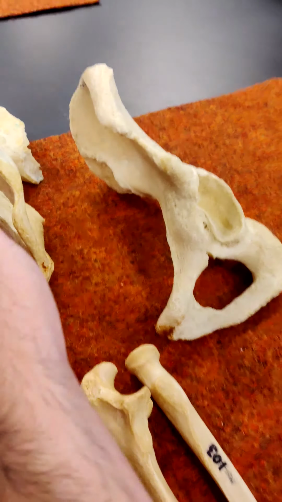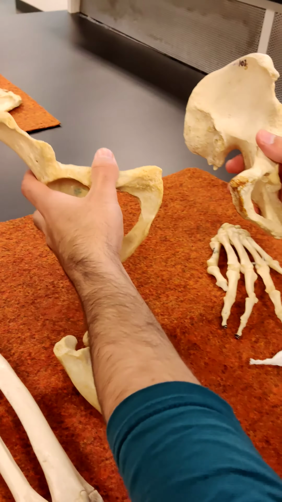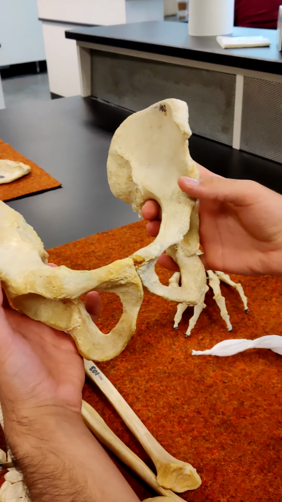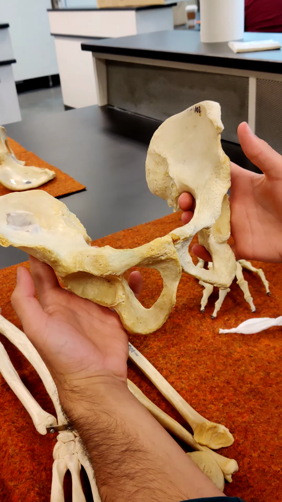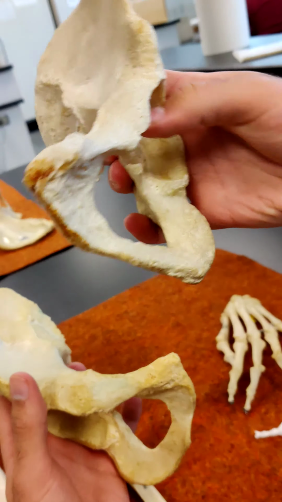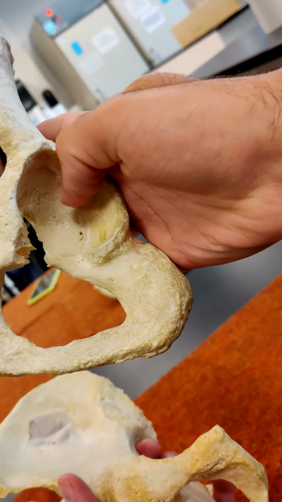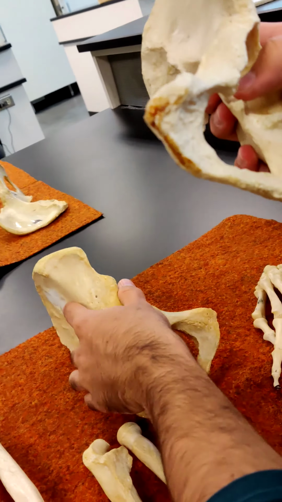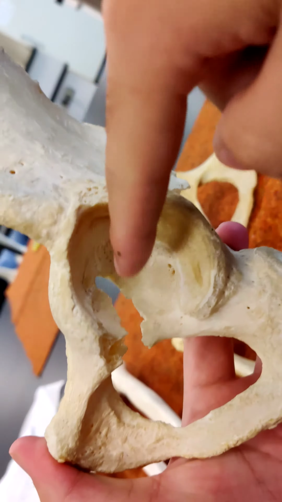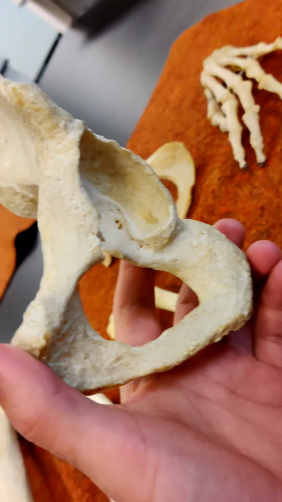Now we're onto the pelvis. Fitting the pelvis together, it's going to look like this. A good way to orient yourself left versus right is to always look at the acetabulum, the big old notch where the head of the femur fits in.